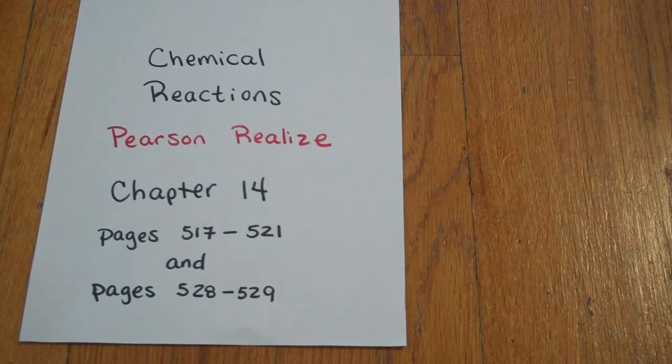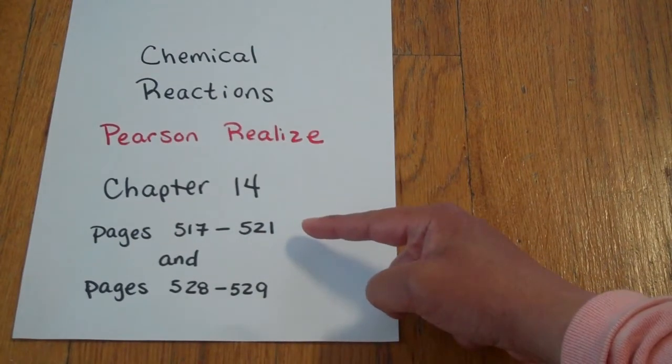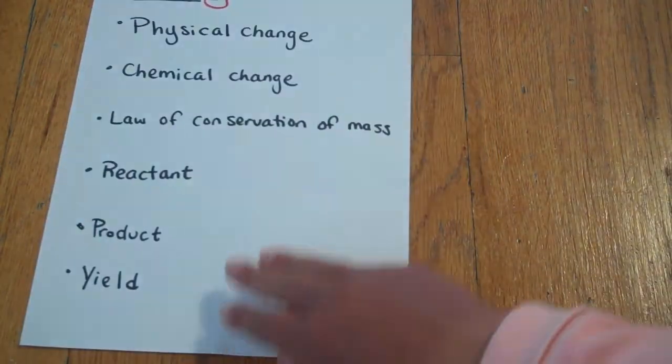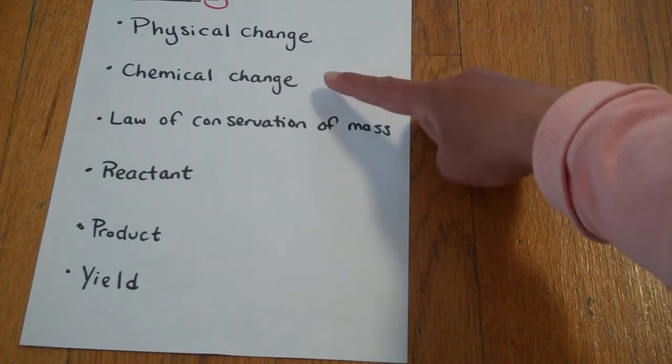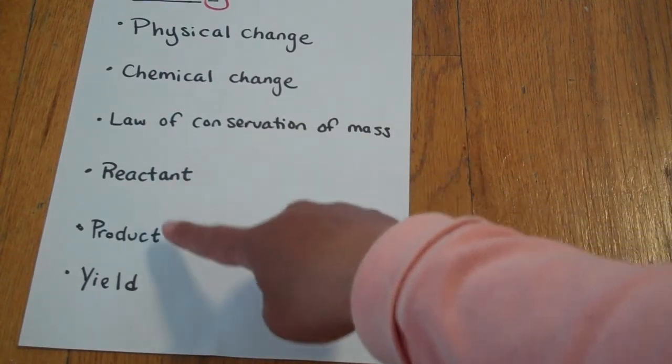We're going to do the lesson today on chemical reactions from your Pearson Real Life textbook, Chapter 14, pages 517 to 521, and pages 528 to 529. The vocabulary words that we're going to do are physical change, chemical change, the law of conservation of mass, reactant, product, and yield.